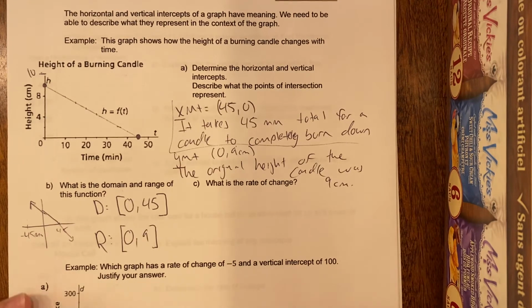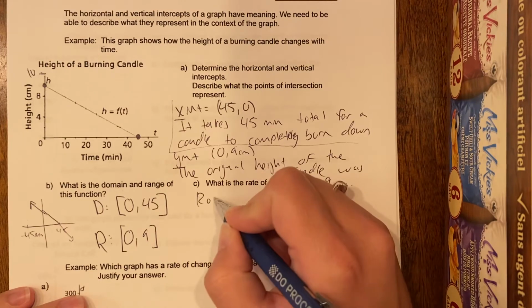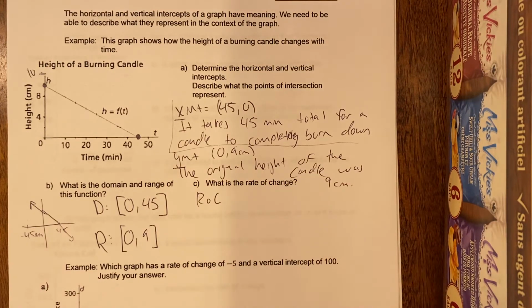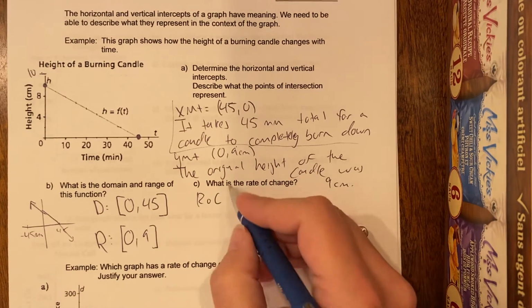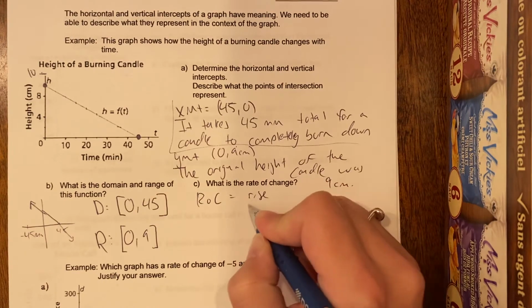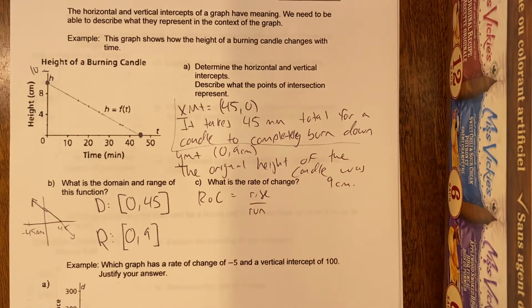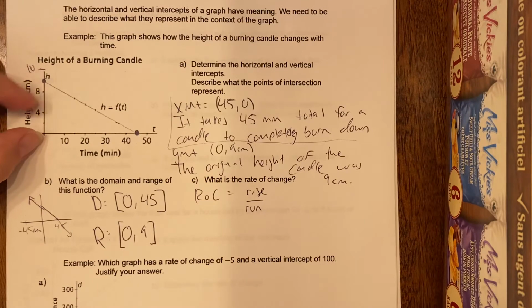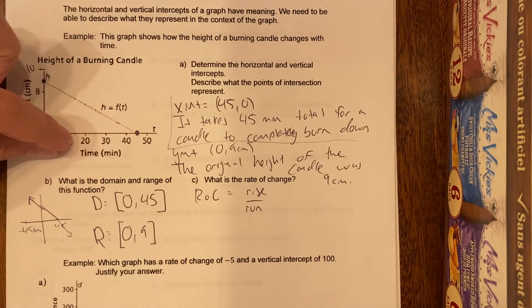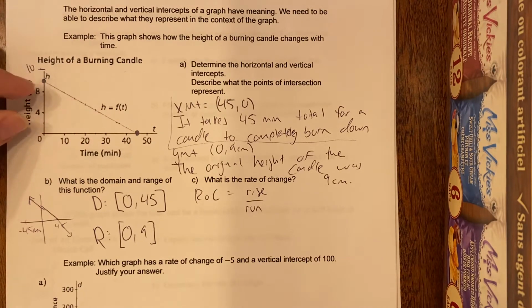What is the rate of change? Okay, we talked about this yesterday. I'm too lazy to write it all out, so I just write ROC, rate of change. And when we look at rate of change, we usually look at rise divided by run. So rise is how far in the y direction have we changed, and run is how far in the x direction have we changed.